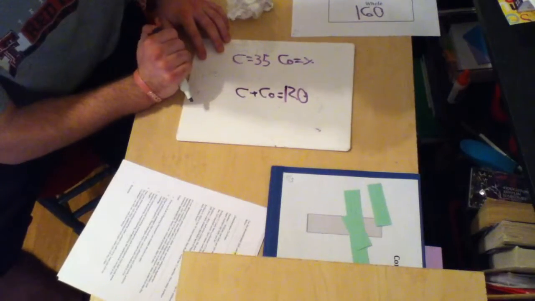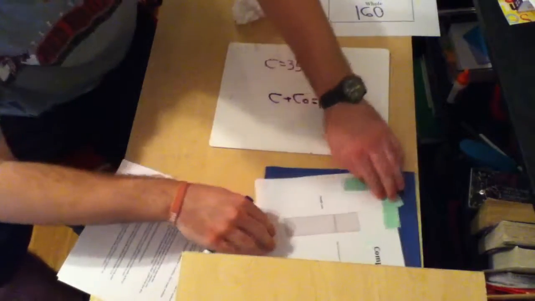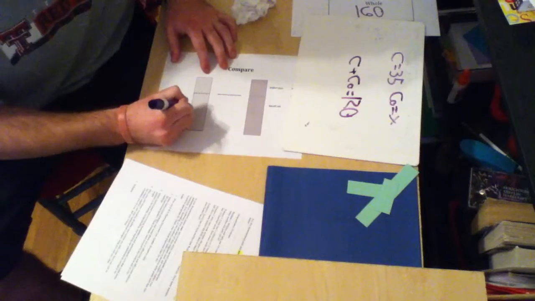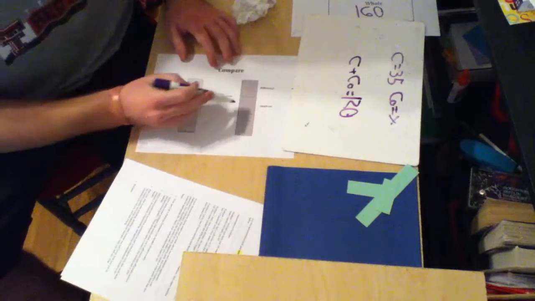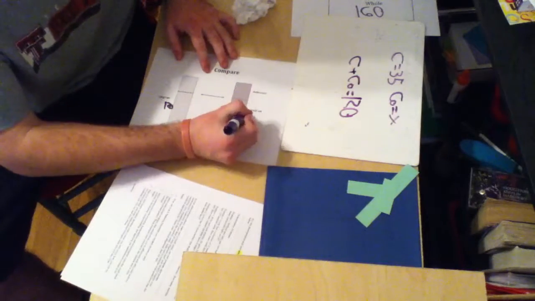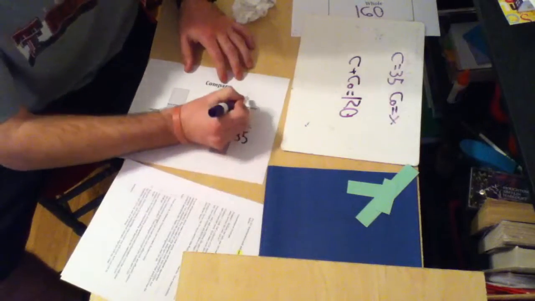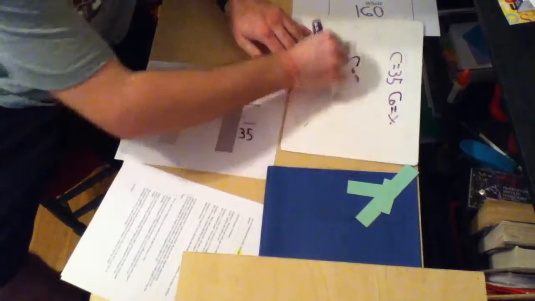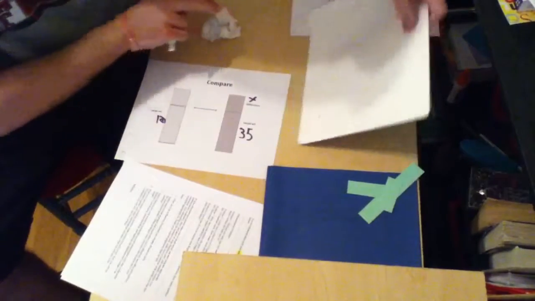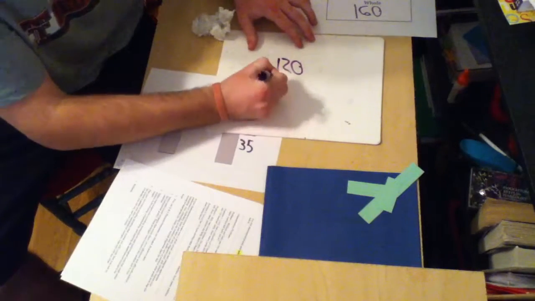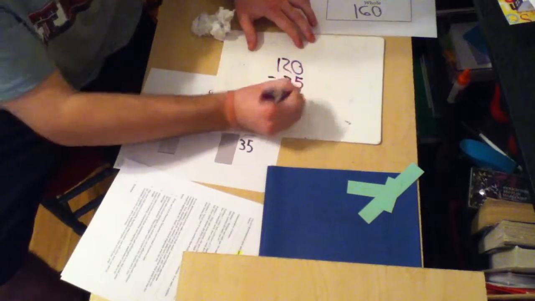To do this, we can use the compare model, which is kind of like our strips. We have our large set, which is the 120, because that's all of it, and we have our small set of 35, and the difference, which is our X. Like the last problem, we'll need to take our total of 120 and subtract 35.